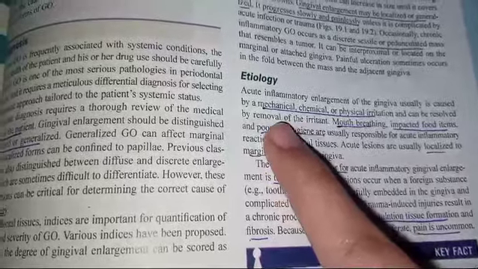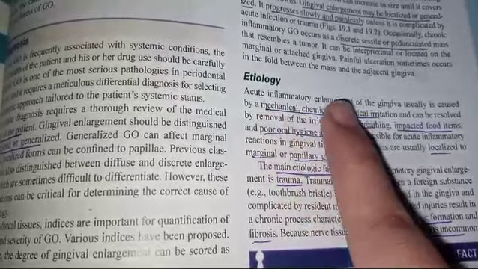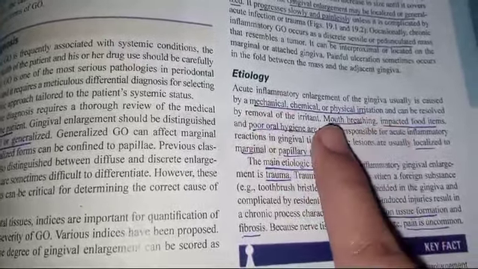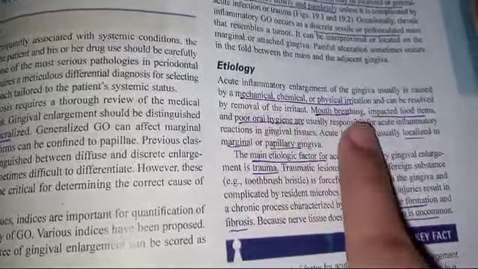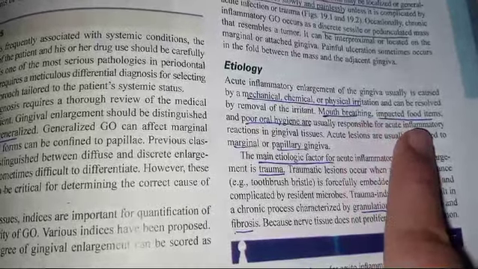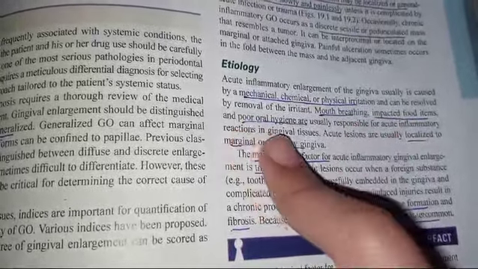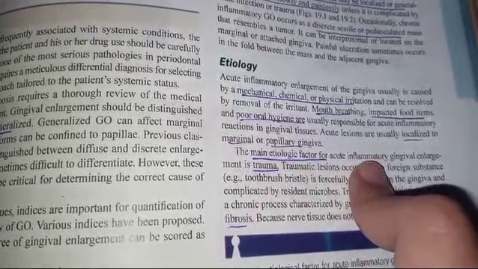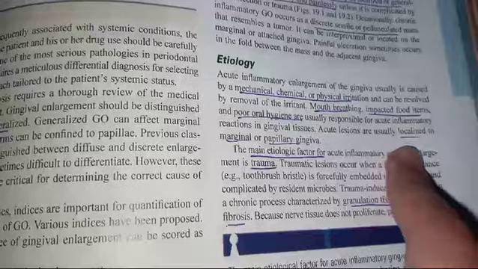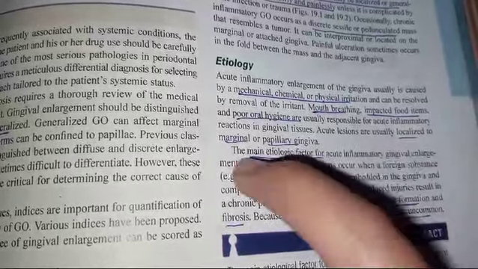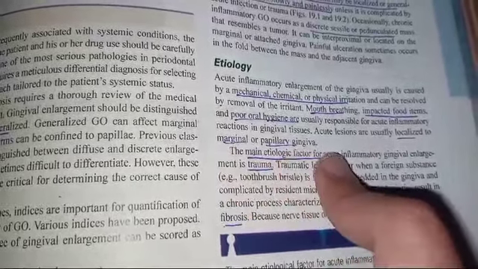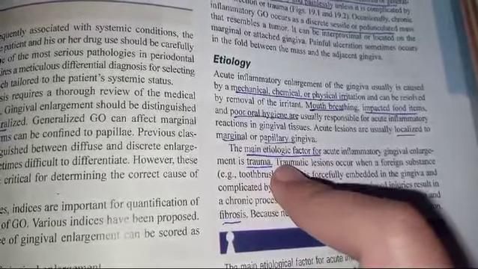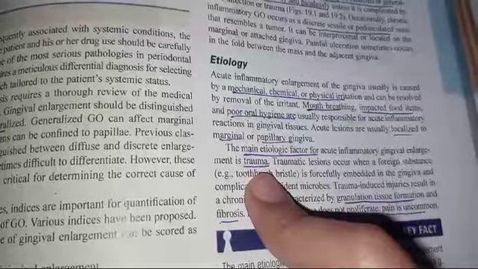Okay. Now coming towards the etiology or causes. So basically in acute inflammatory enlargement, the causes can be mechanical, chemical or physical. Mouth breathing can also be a cause. Impacted food items can also be a cause. Poor oral hygiene can also be a cause. And basically acute lesions are localized, they are seen on the marginal or papillary gingiva, and the most common or main cause of this is trauma.